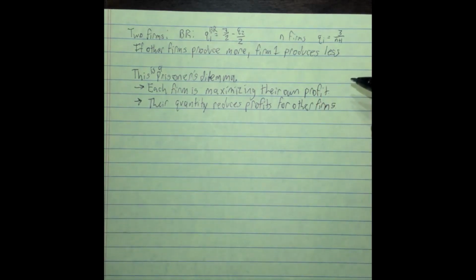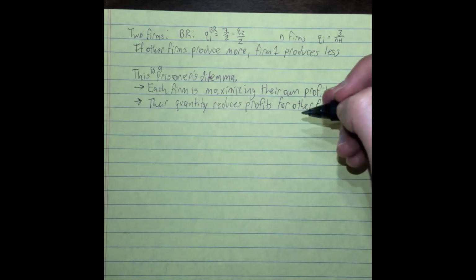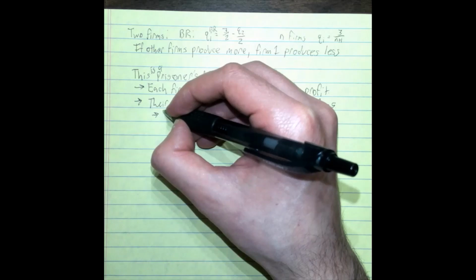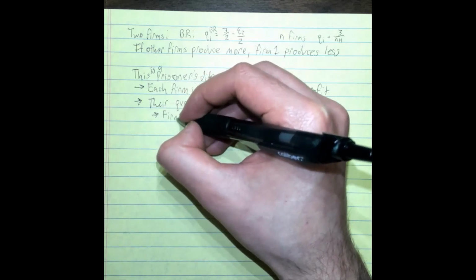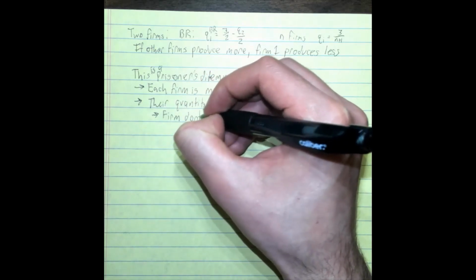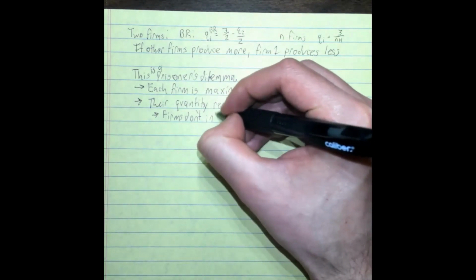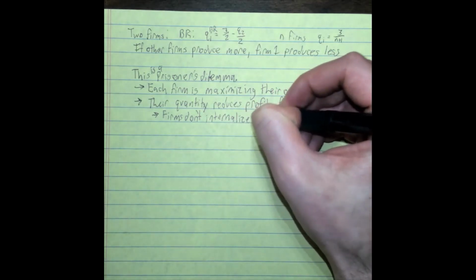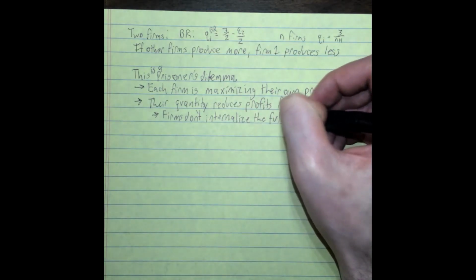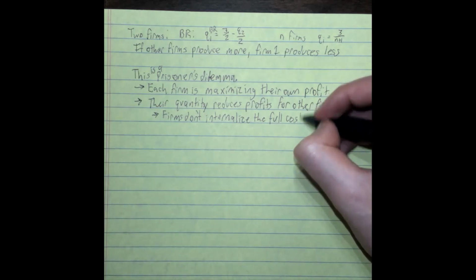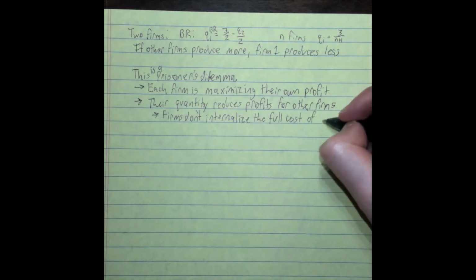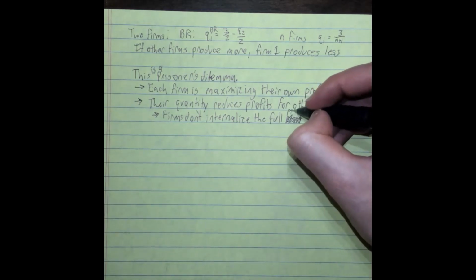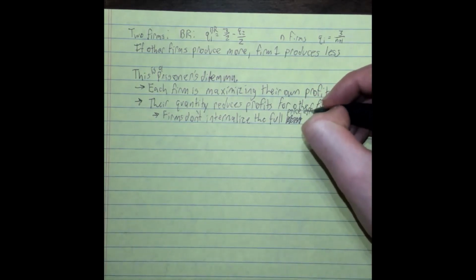So this is like an externality on other firms, and the issue is that firms don't internalize the full cost of increasing production. I should say the full price effect, just to be a little more careful here.